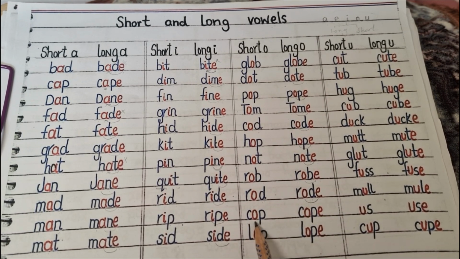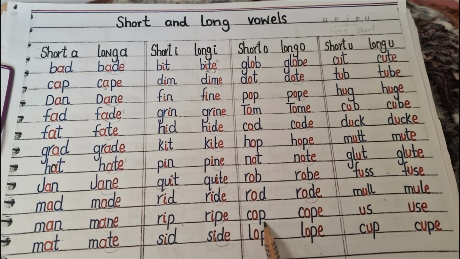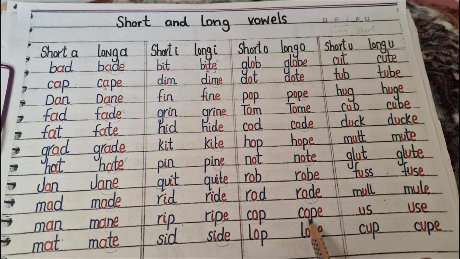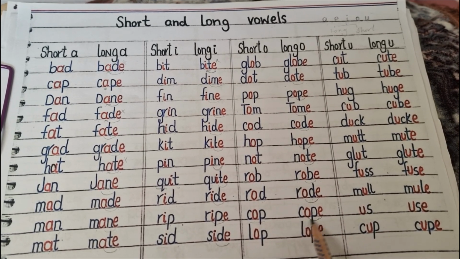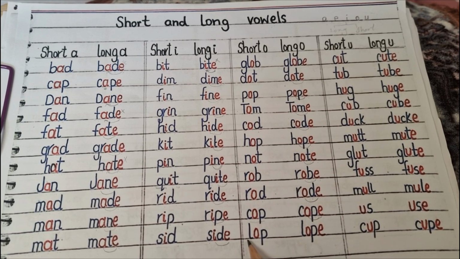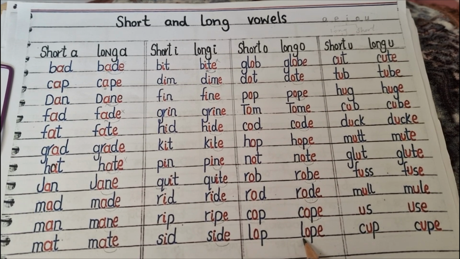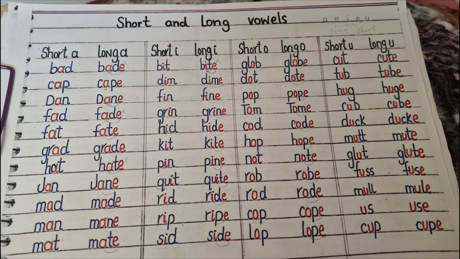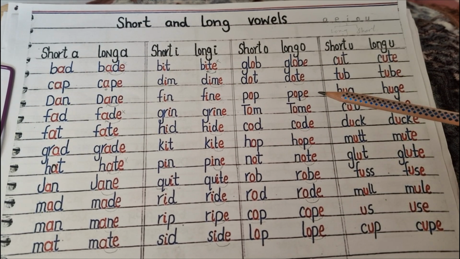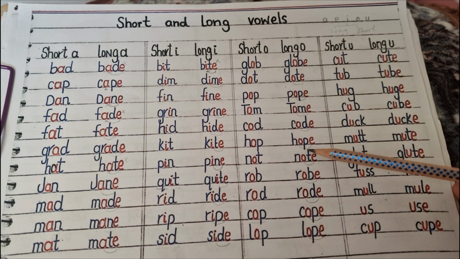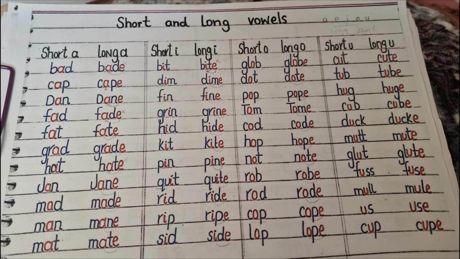R, O, D, rode. C, o, p, cop. C, O, P, cope. L, o, p, lop. L, O, P, lope. In all these words, E is silent because this magic E changes the vowel, so it says its name. So this E is silent.